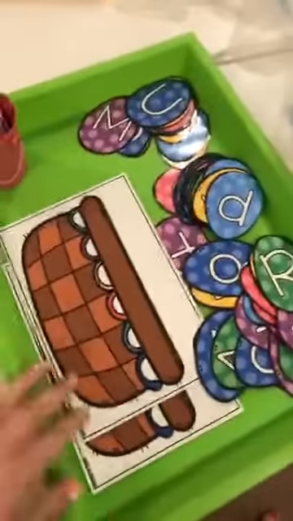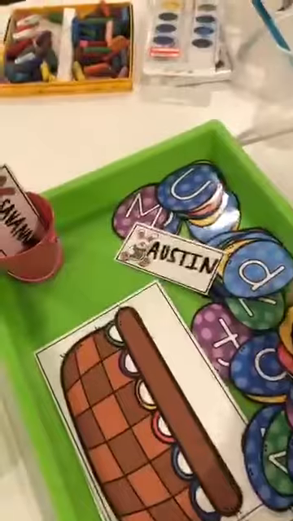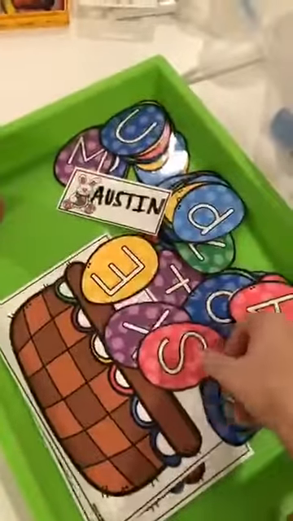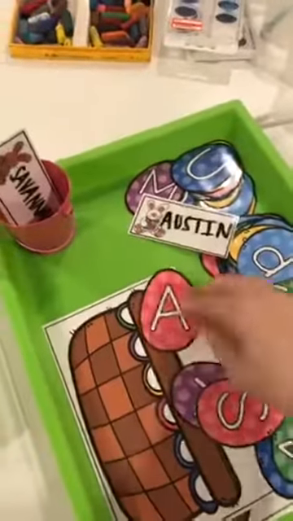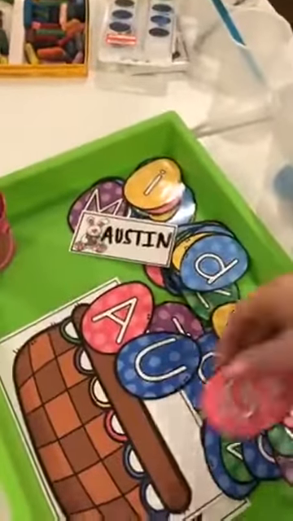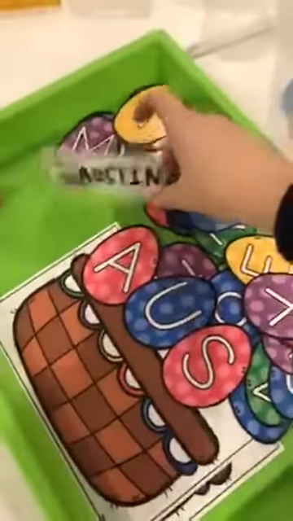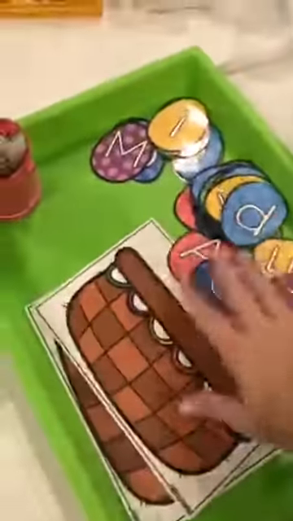All right, so in this tray, I have some Easter egg letters, and then I have name cards. So they just pull out a name, and then we're just gonna pretend this says Austin. Well, there's an A. So they would just match up the letters to make their name. And then if you have kinder kiddos, you can do sight words with this and have them make their sight words in there. So it's just a fun way to learn new words.